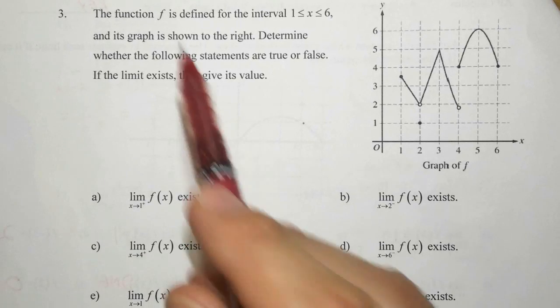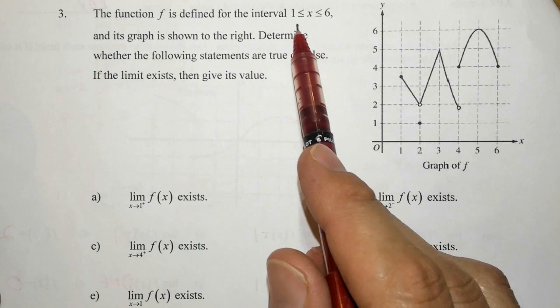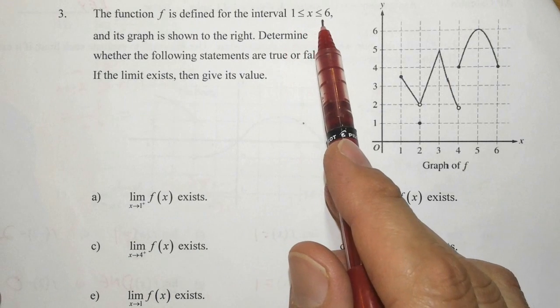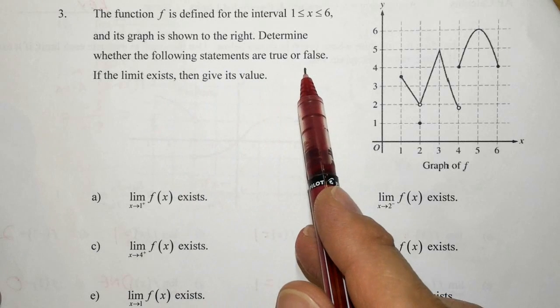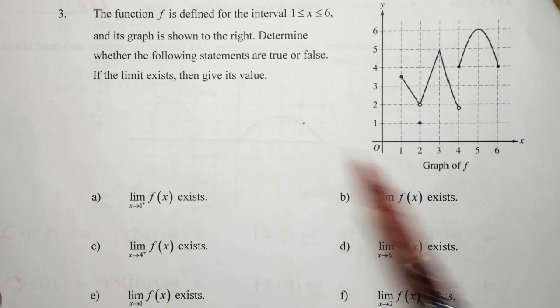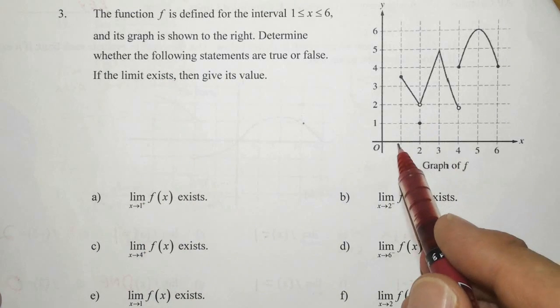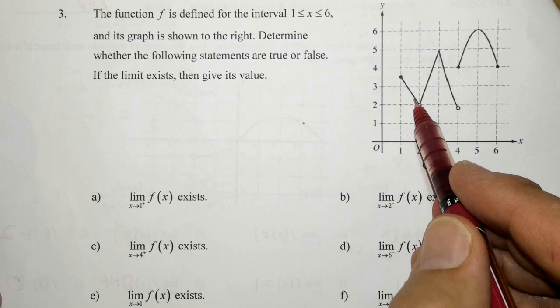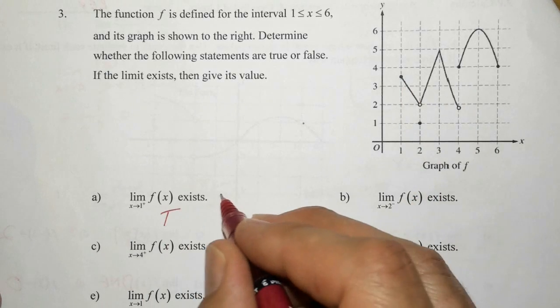For problem number 3, we're given f again. This function is graphed right here, and it's defined only on the interval from 1 to 6. Determine whether the following statements are true or false. If the limit exists, give its value. The limit as x approaches 1 from the right. Right? From the right, here's 1. We're approaching it from the right. It looks like about 3.5. So that's a true statement.